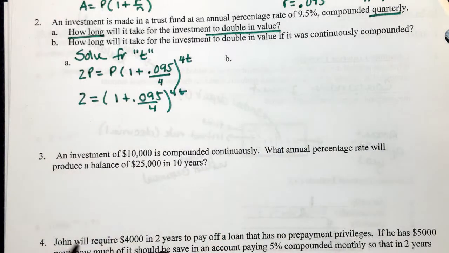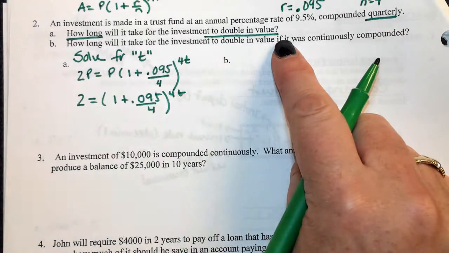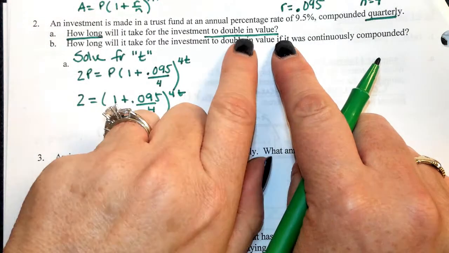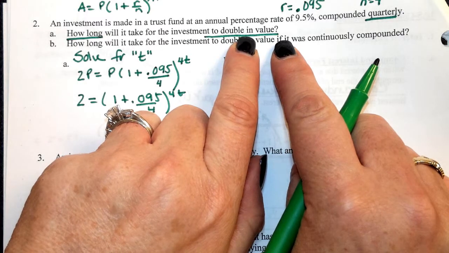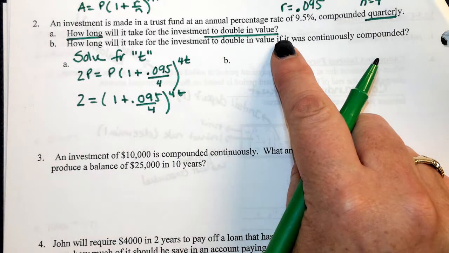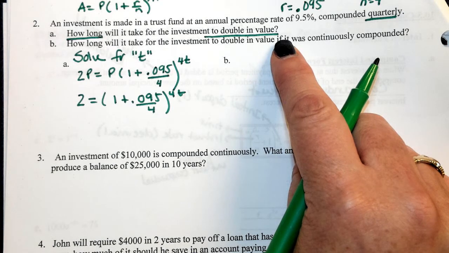How did you get 2P in the beginning? Because, remember, I don't know what P is, they're not telling you. But we do want to know how long it's going to take to double in value. So I know that if my initial amount, let's say, is $50, if I double $50, that would turn it into what? 100. So to double something, I'm just taking that amount and I'm multiplying by 2.